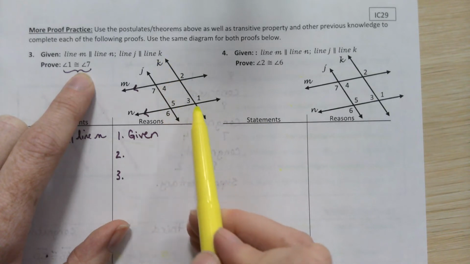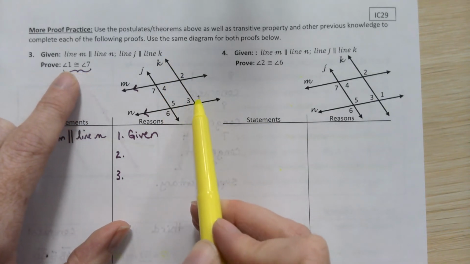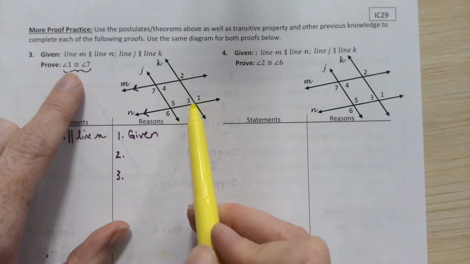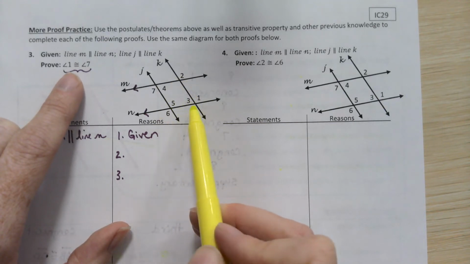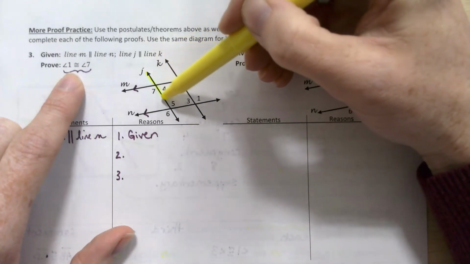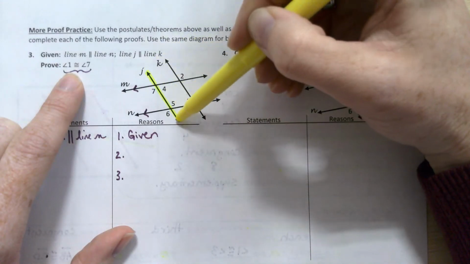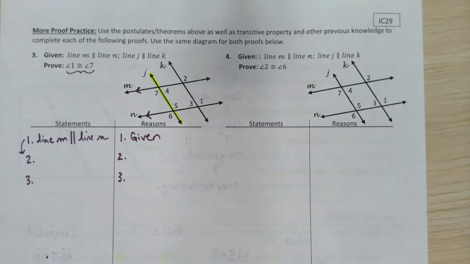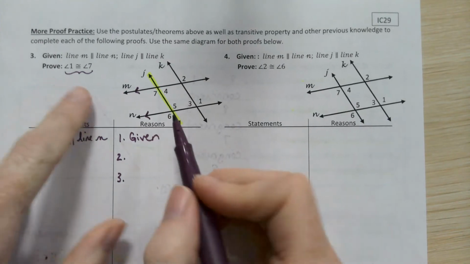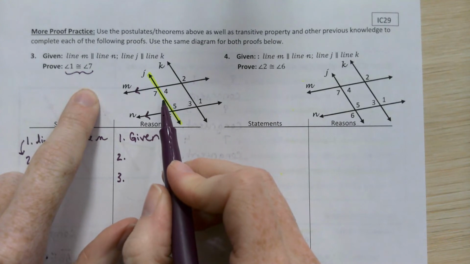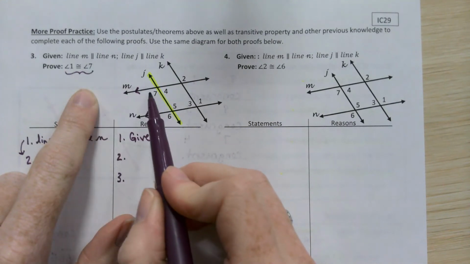If I used line K as a transversal, angle 1 is over here, so I would be able to say something about it. So in this case, it really doesn't matter which transversal I choose. I'm going to choose to use J as a transversal, but you could also do this proof correctly if you focused on line K.